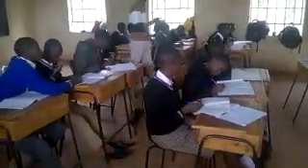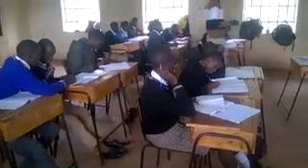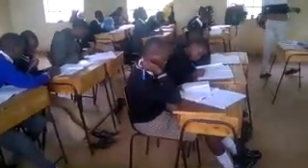So let us start. 4.2 from your log table. Can you identify it? Somebody will tell me by show of hand. What are you seeing there? 0.6232. Is everyone getting that?